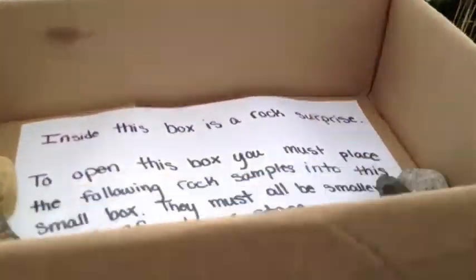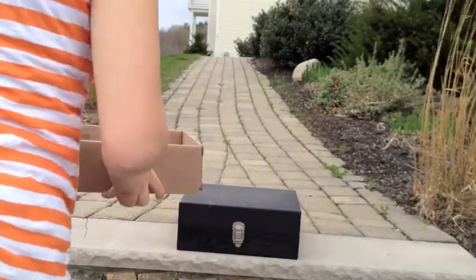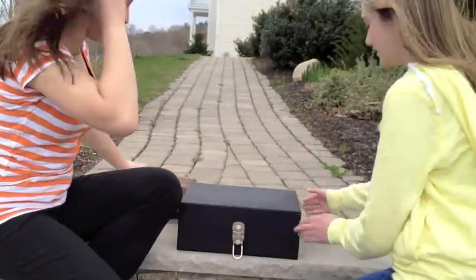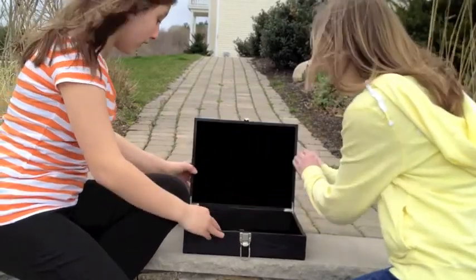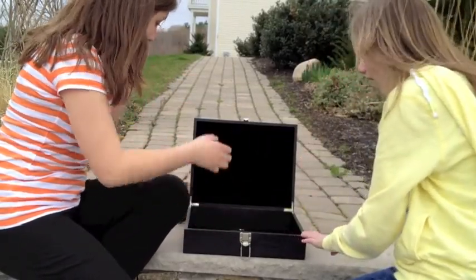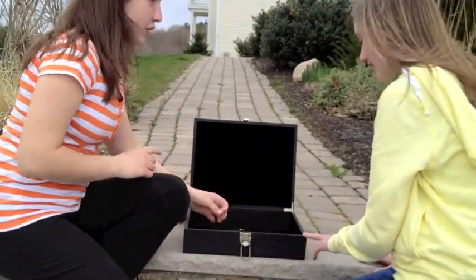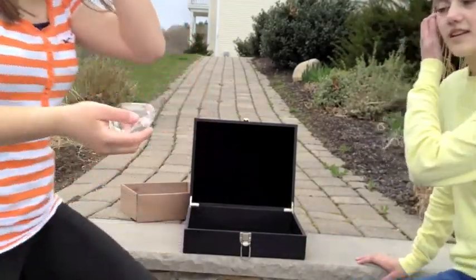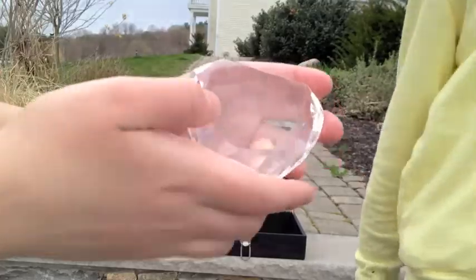So now we're going to reunite this small box with the larger platform and see what's inside. It's unlocked. Let's take this off so we can open the top. A crystal in the shape of a heart.